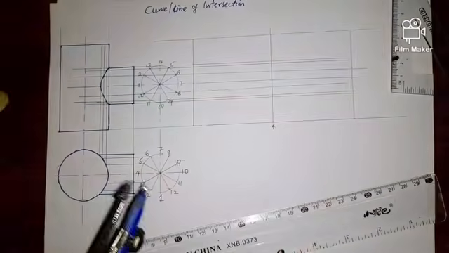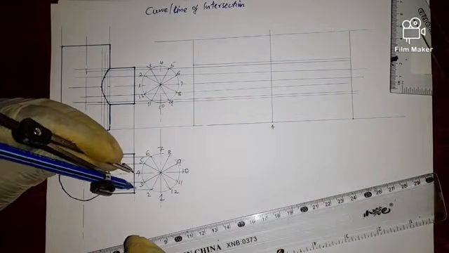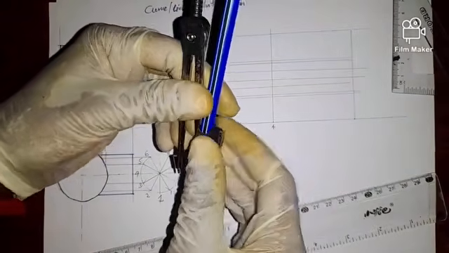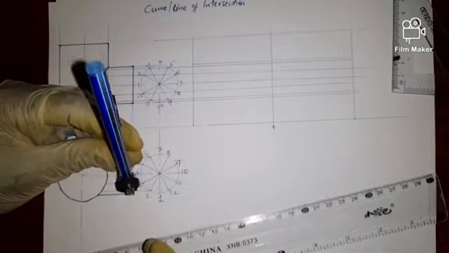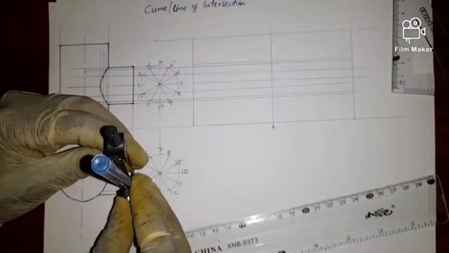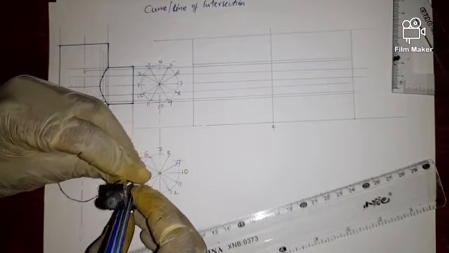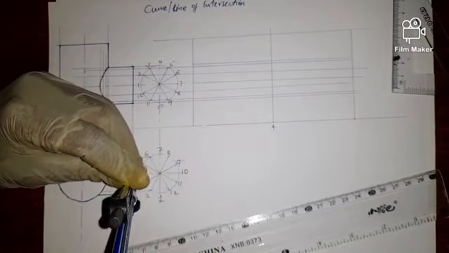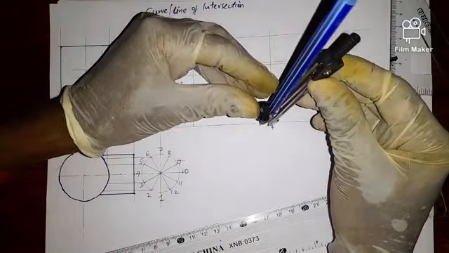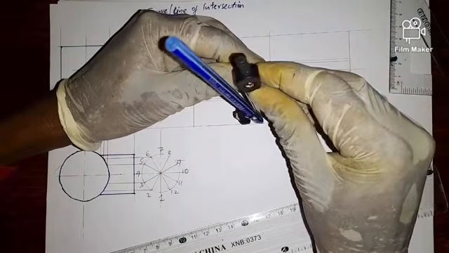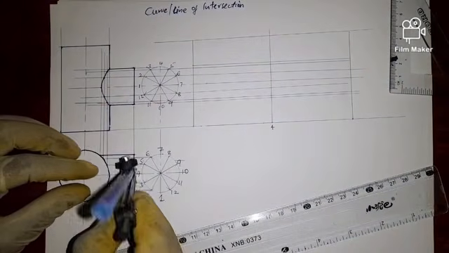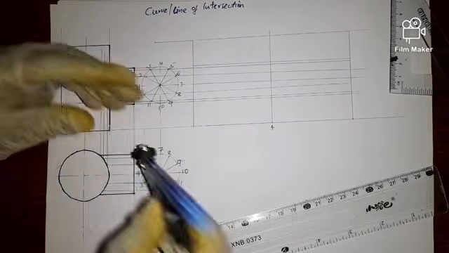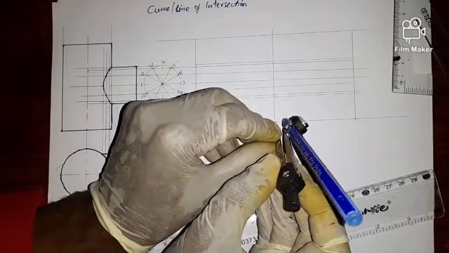So the first one we shall carry is 4 to 3. And when you come here, you transfer it here. Then 4 to 5 is equal to 4 to 3.